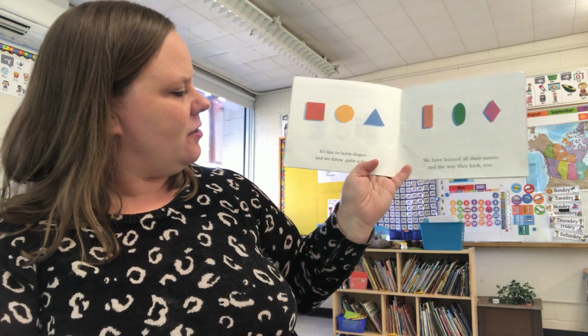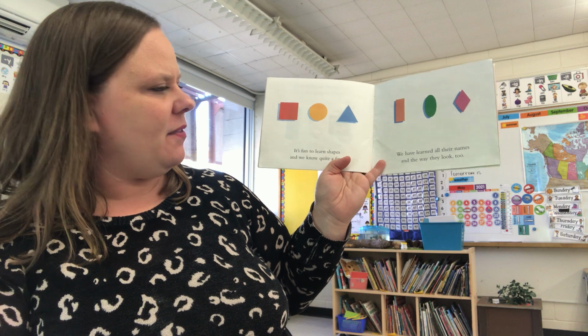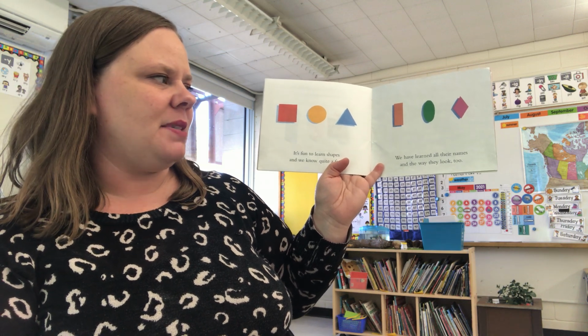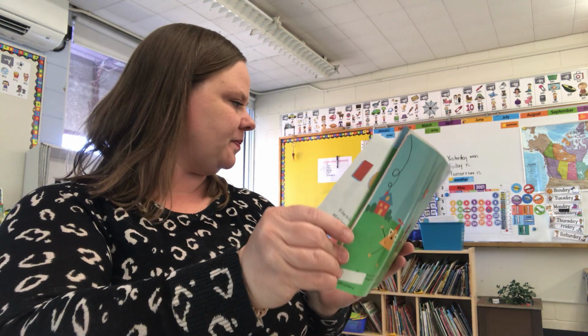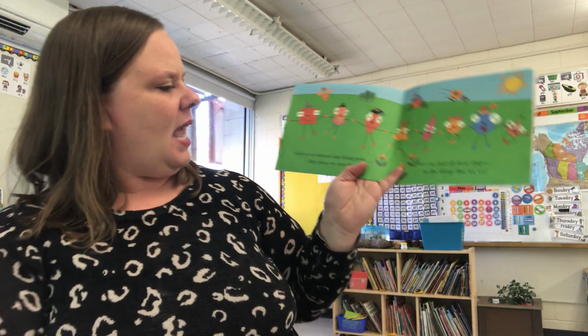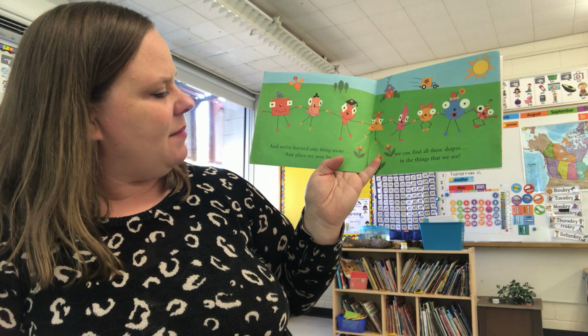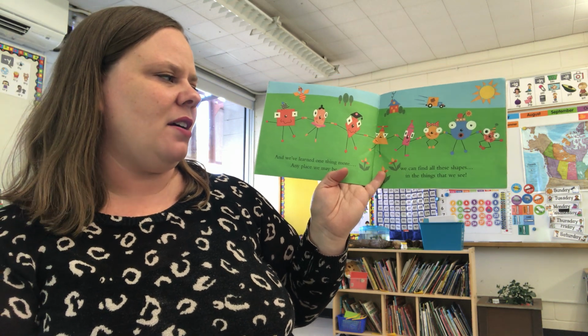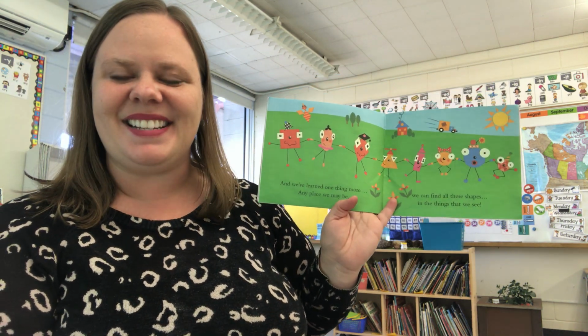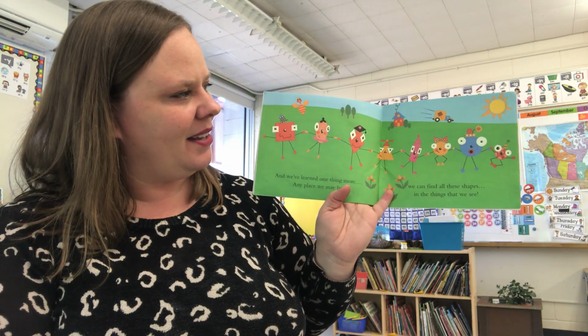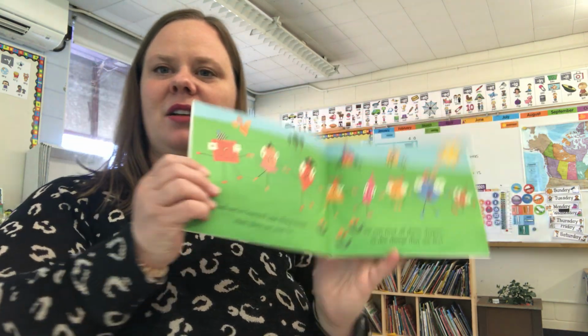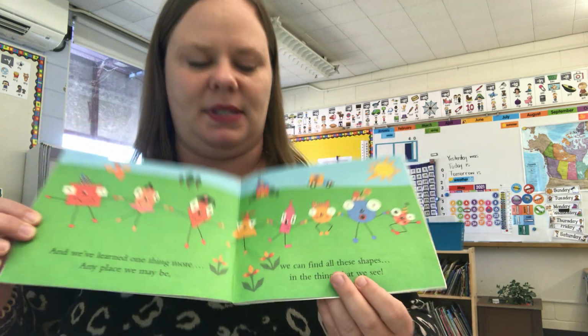Well, it's fun to learn new shapes, and we know quite a few. We have learned all their names and the way they look too. And we've learned one thing more: any place we may be, we can find all these shapes in the things that we see. And when you look around your house, I bet lots of those things are made out of different shapes.